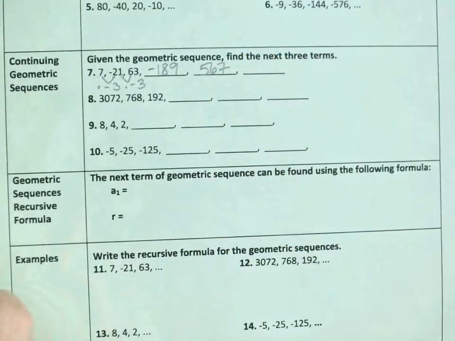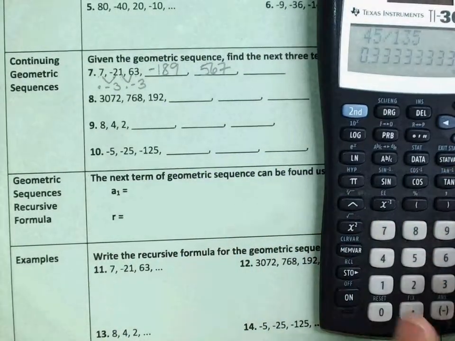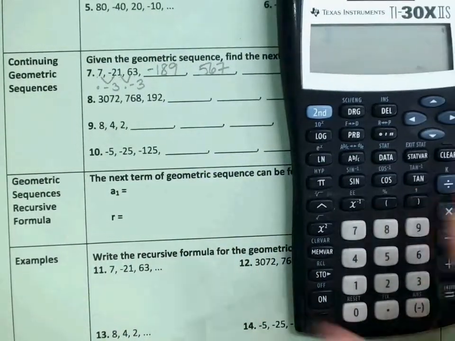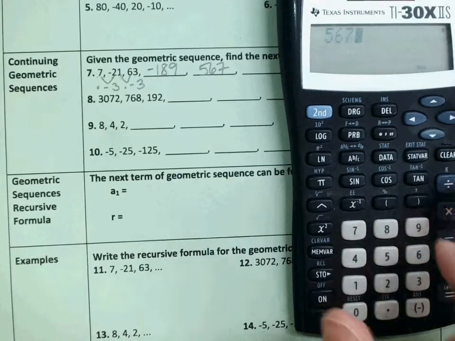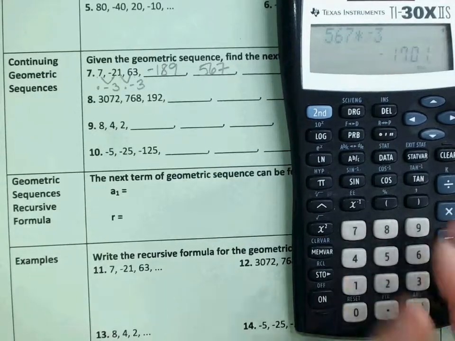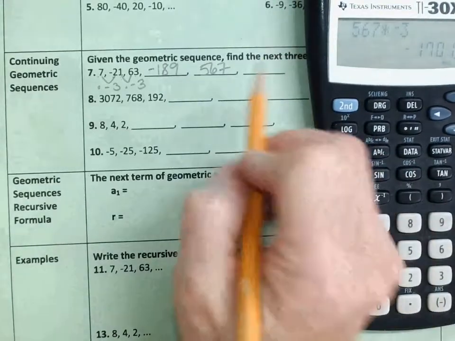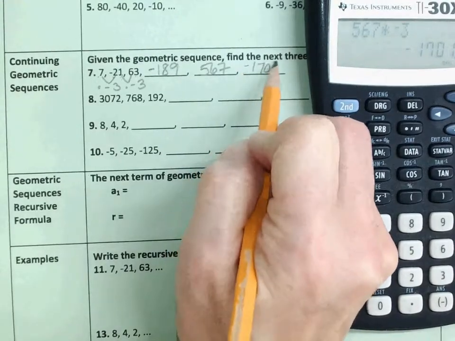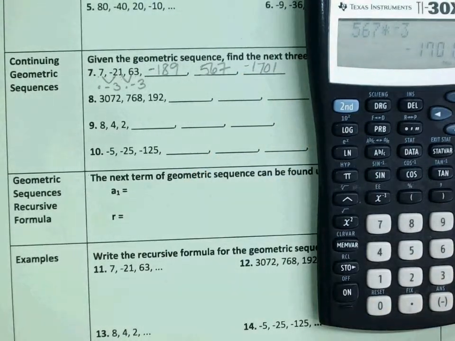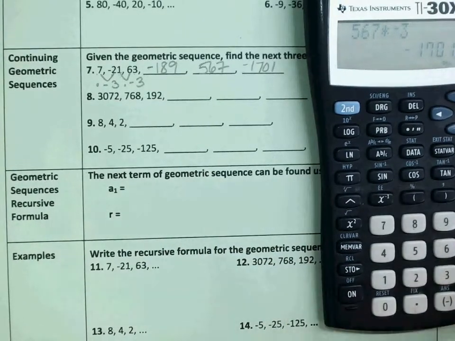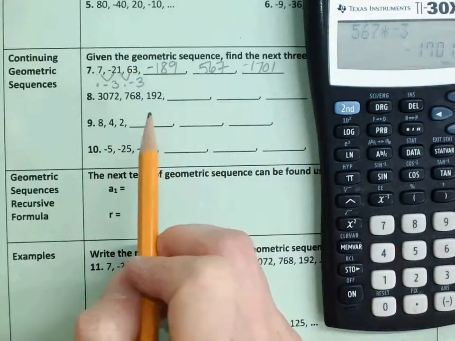And then the last one, again, you guys probably aren't seeing what I'm doing here with the calculator, 567 times negative 3, we get negative 1,701, okay? Let's go ahead and try number 8. So number 8, the same idea where we're going to find that common ratio.